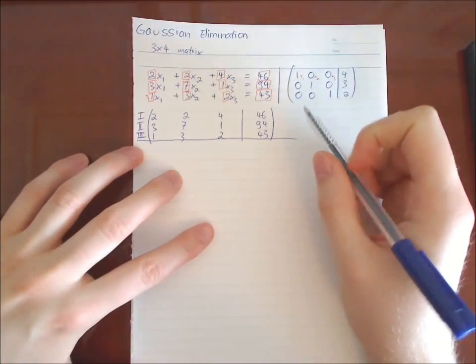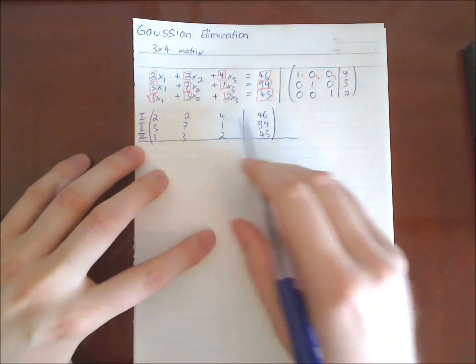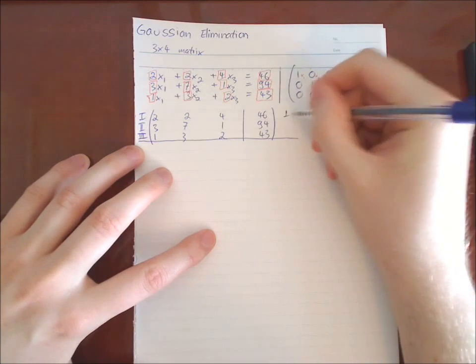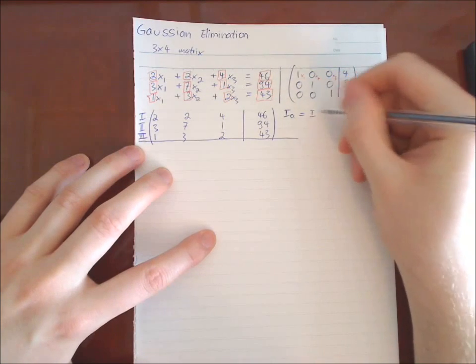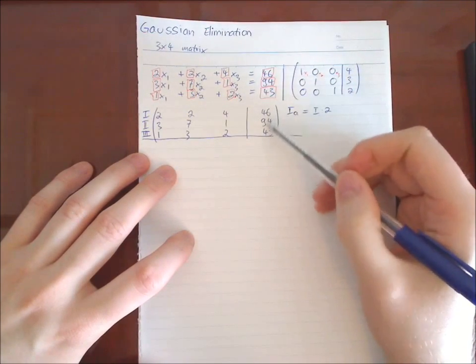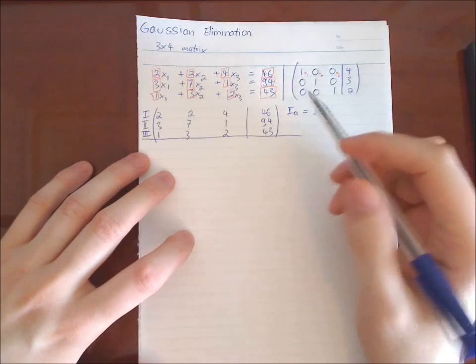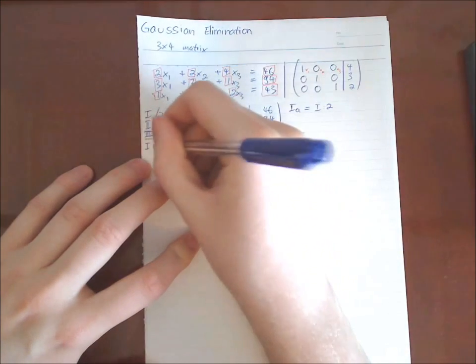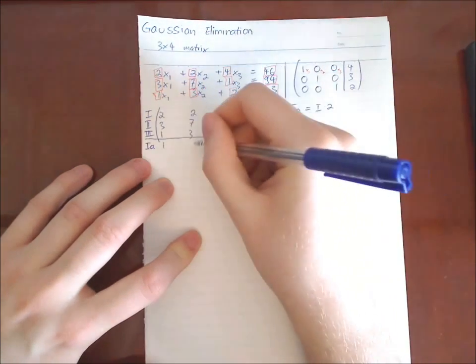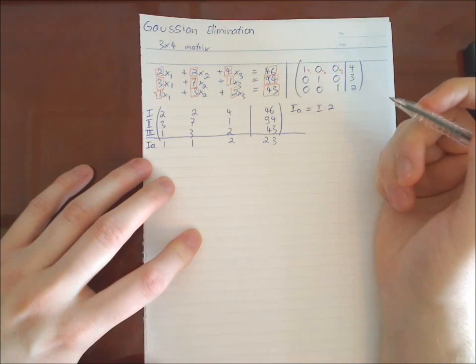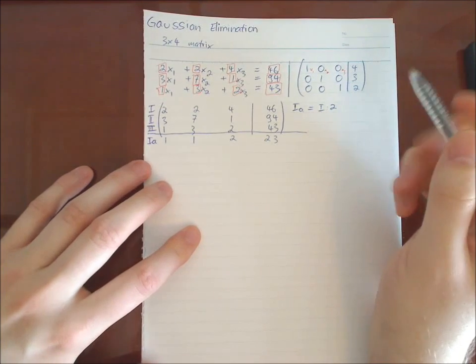Okay, so the first thing I noticed in this example: we have 2, 2, 4, 46, so it is all theoretically divisible by 2. So what I do is I say 1a is 1 divided by 2. It makes everything a little bit easier, because these numbers may get too big or too ugly to calculate in the head. So if I see it can be divided by 2, I just do it. So 1, 1, 2, 23, and that's already my first step.